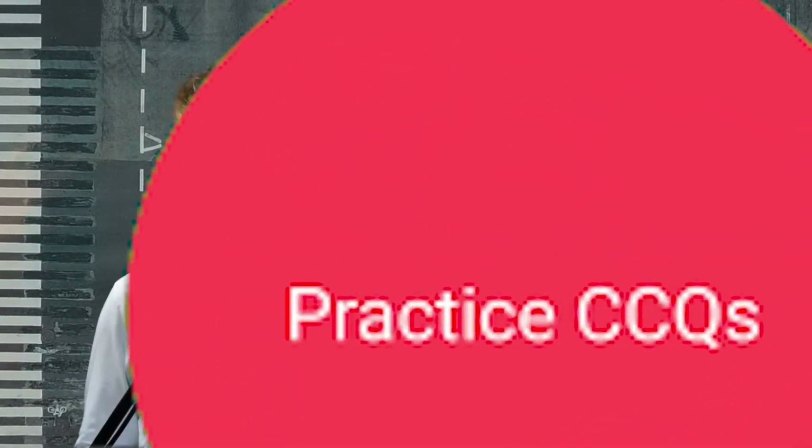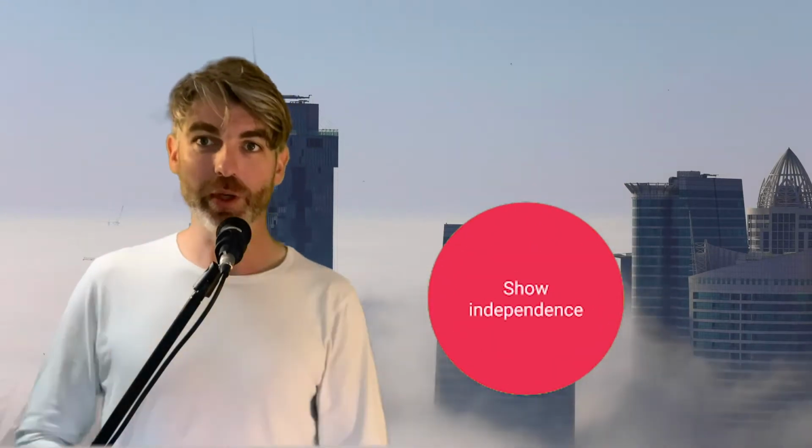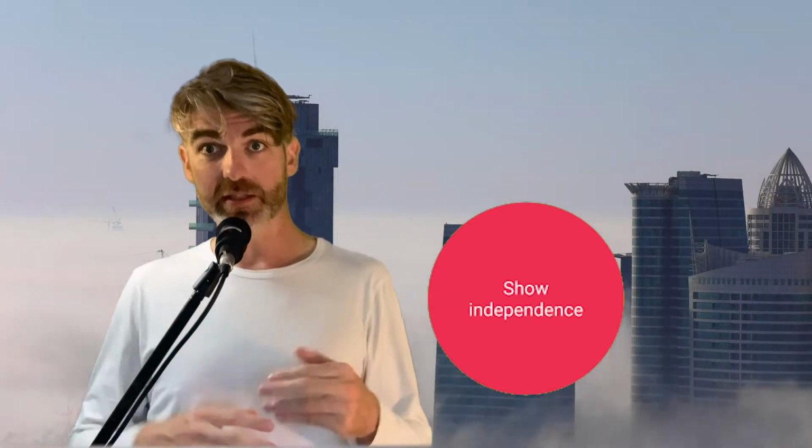4th tip today, and that's one that comes right from your CELTA 5, given to you directly from Cambridge indeed, and that is to show independence. A really great way of showing independence is, instead of going to your tutor and asking, oh, what should I do in this lesson? Instead, look at the materials, think about some ideas yourself, and then come to your tutor with your ideas and ask, what do you think about these ideas?